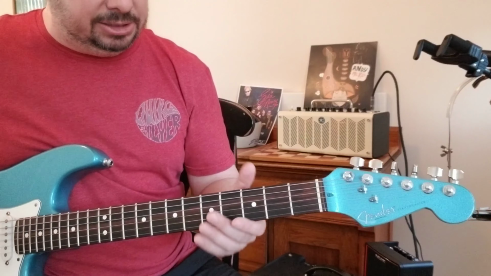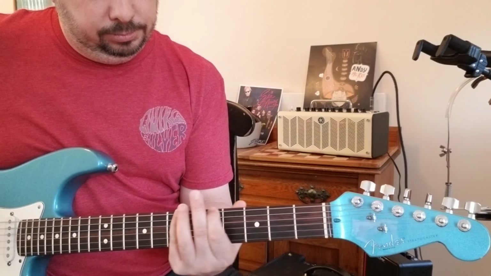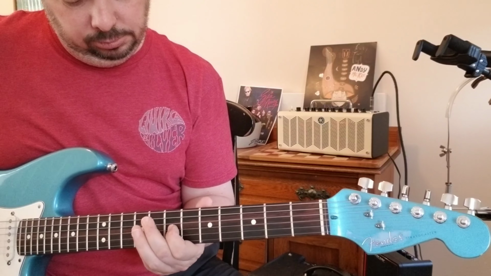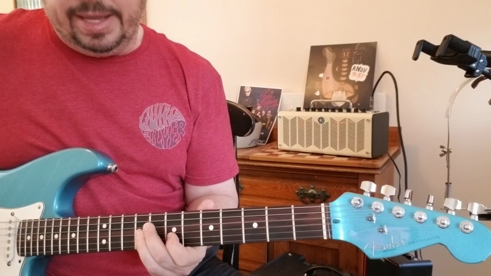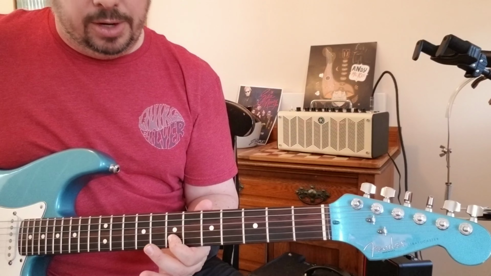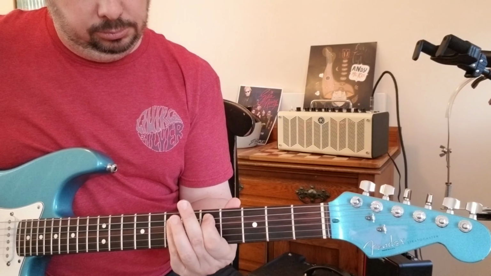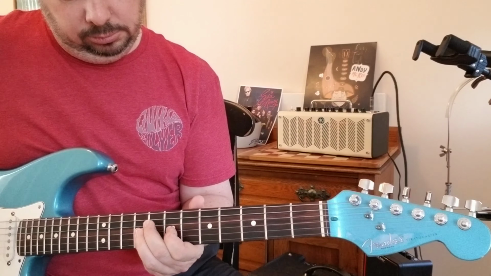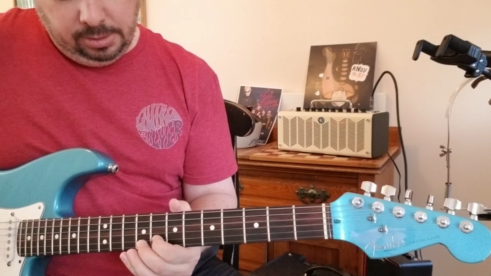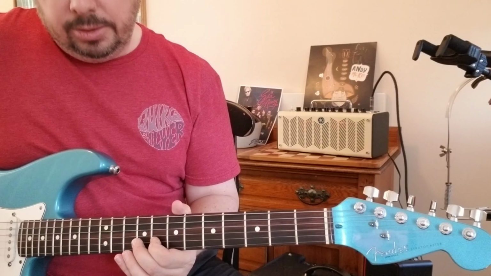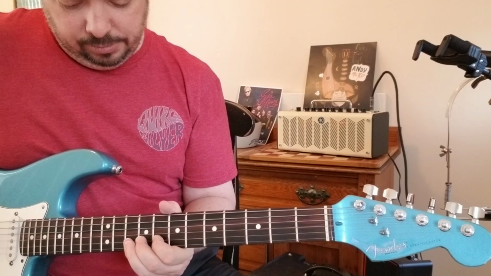So if we're here, we can't just go down 1, we have to shift up a fret as well. And all we're going to do there is the same pattern one more time.